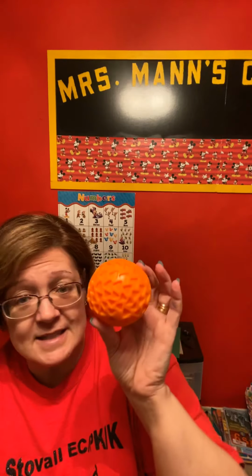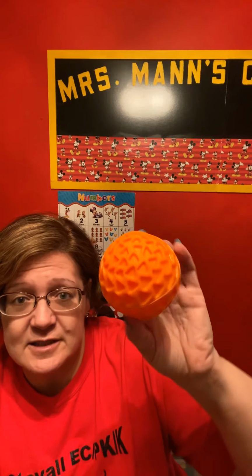Now this is not flat. This is not called a circle. This is called a sphere. Can you say that? Sphere. Sphere. This is a sphere. It's a ball. So any ball is called a sphere. Okay? This is a circle. Okay. Good job.